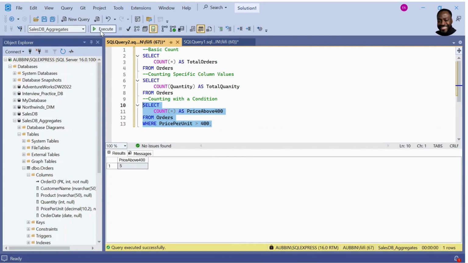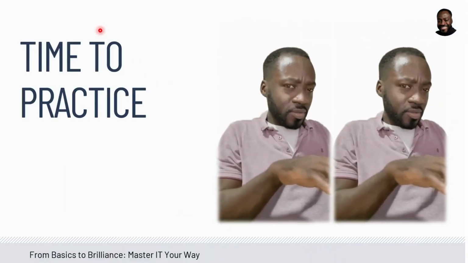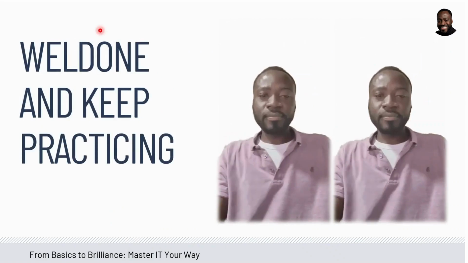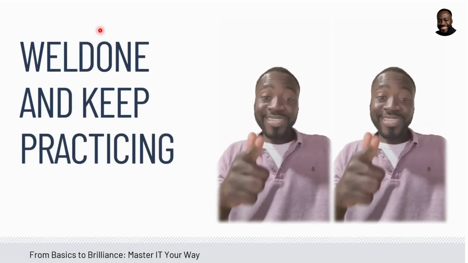So that's basically it. Basic counts, counting specific column values, and counting with a condition. And I believe that helps with the understanding of the count function. So let's jump back, and well done for practicing.